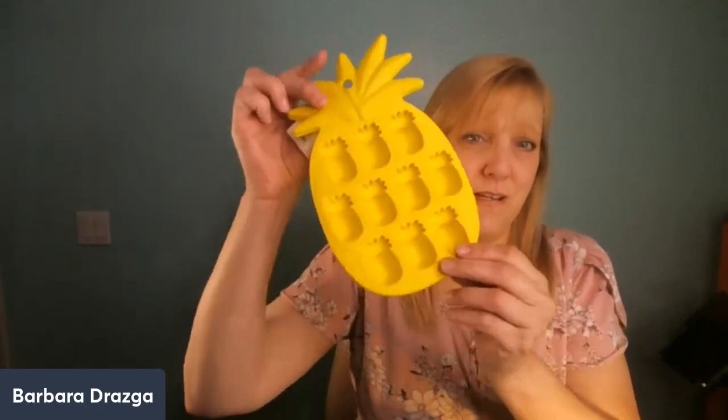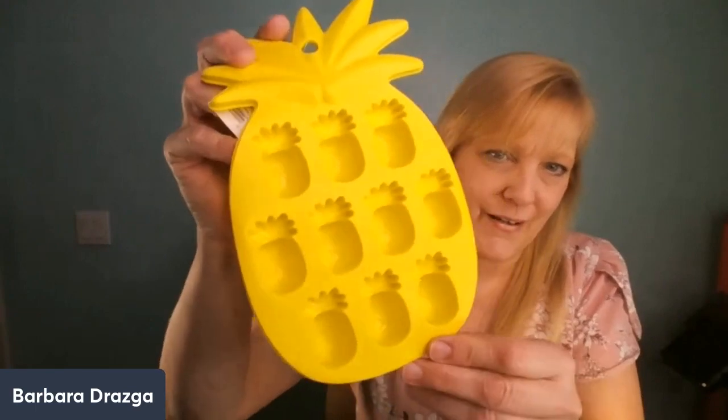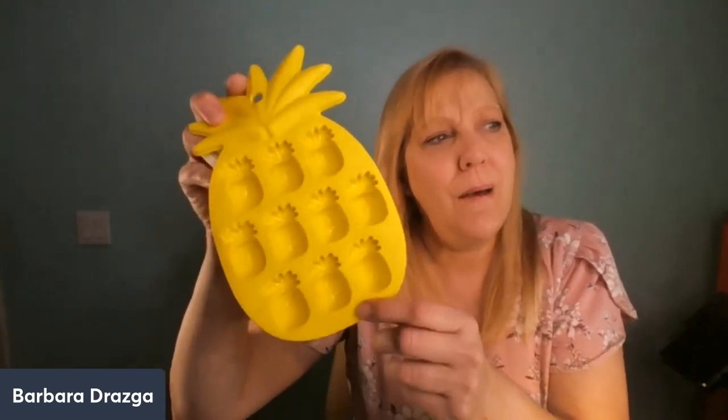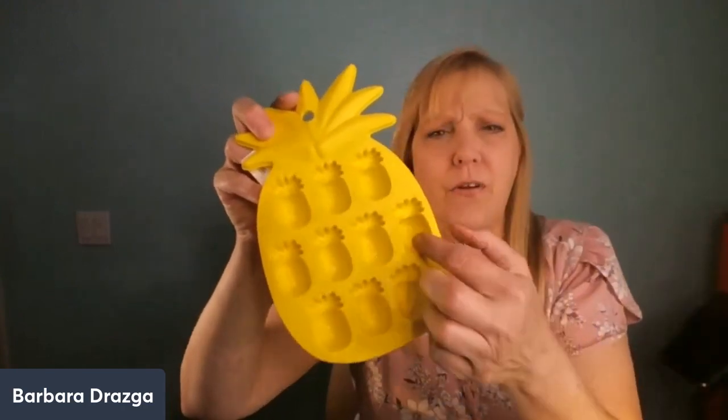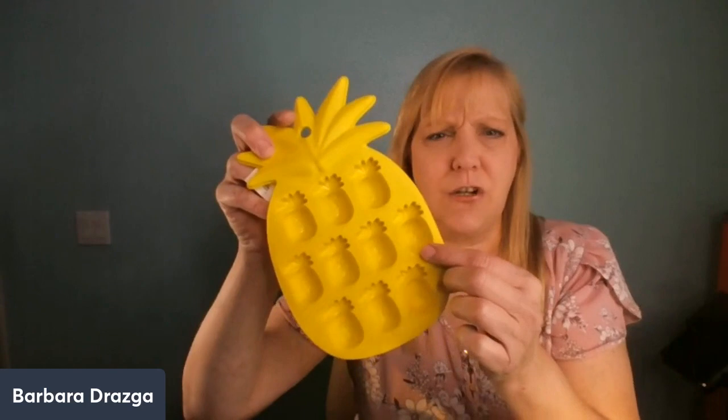So how can I do it in a fun way where they get some coolness in their drink? And I found these beauties. This is an ice cube tray with pineapples on it. How fun is this? Now I also found one with flamingos on it, but it was an odd shape, and the flamingo-shaped ice cubes had a thin neck. So I could only imagine when you popped out the ice cube, the neck would break.